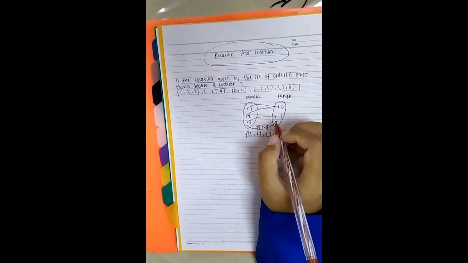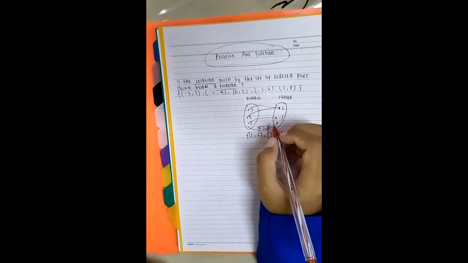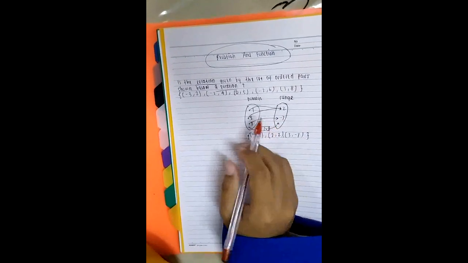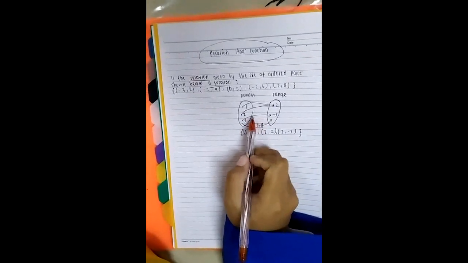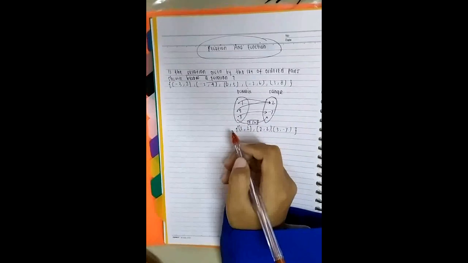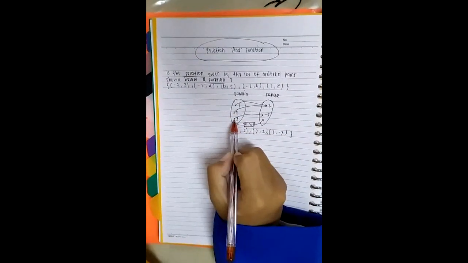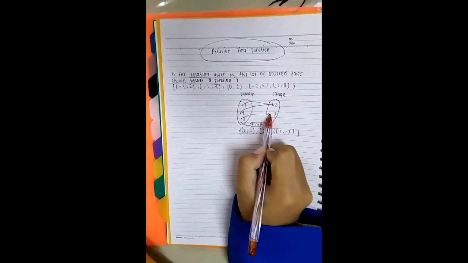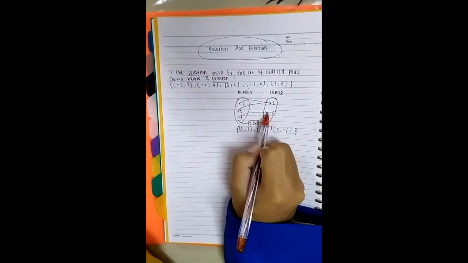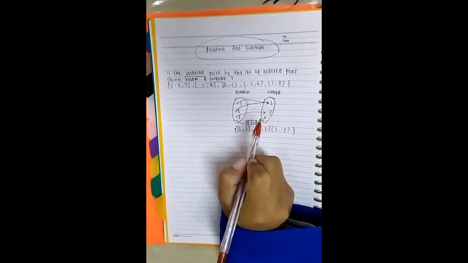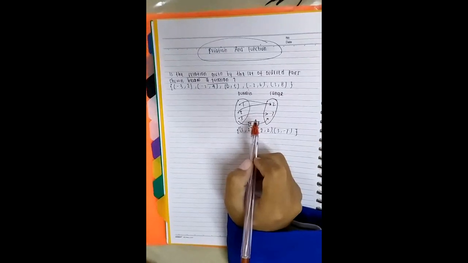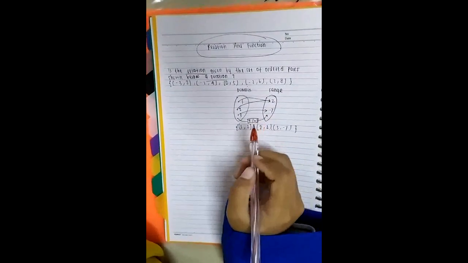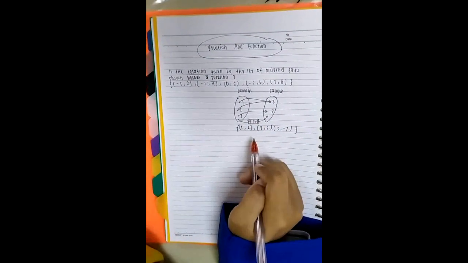You give me 1, I say it definitely maps to 2. You give me 2, it definitely maps to 2 as well. You give me 3, it's definitely associated with negative 7. So this relation is obviously a relation, but it is also a function.